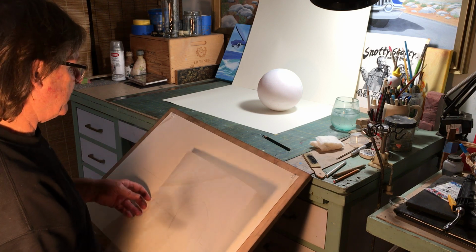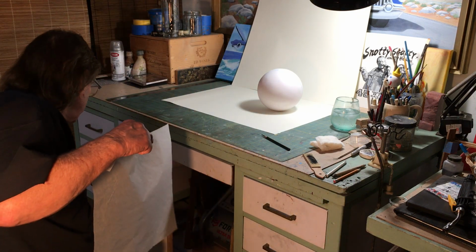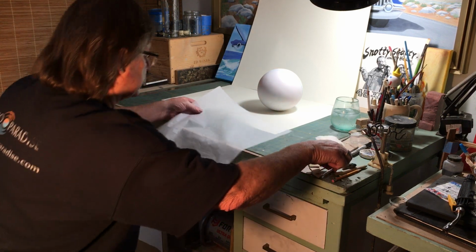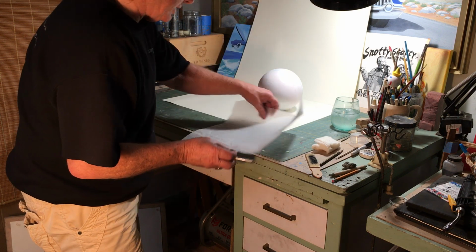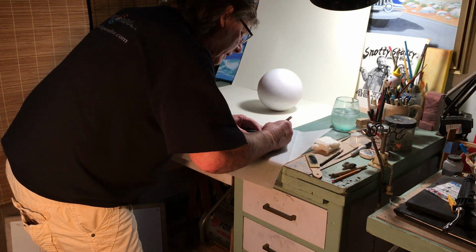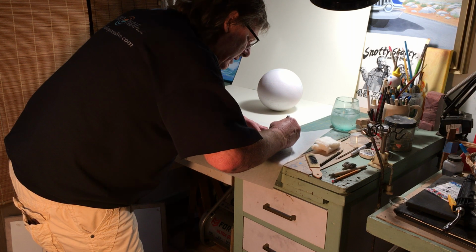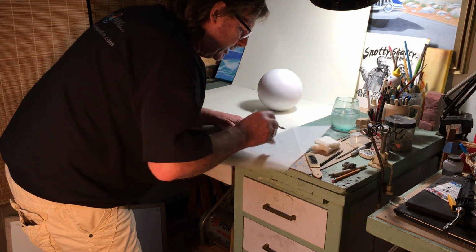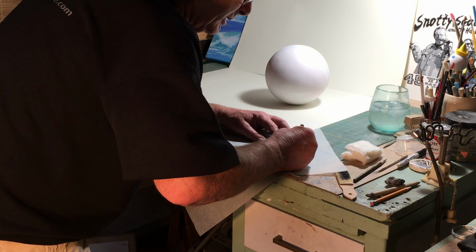Now, I don't want to cut this on the drawing, of course, so take your X-Acto knife, and I'm just going to go ahead and cut out the area that is above the surface, the horizon line area.